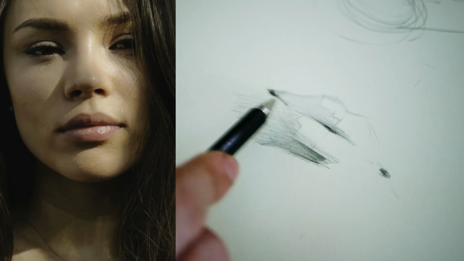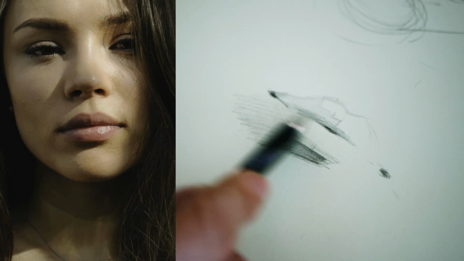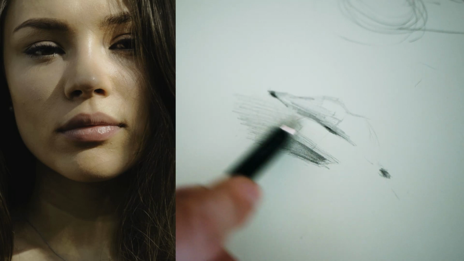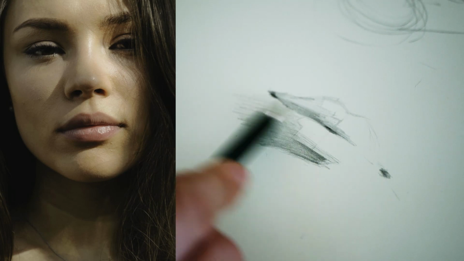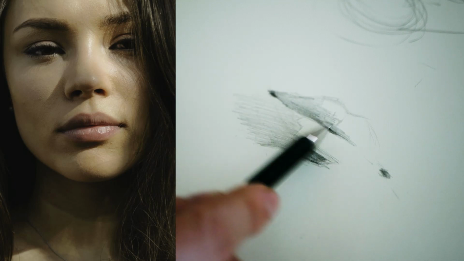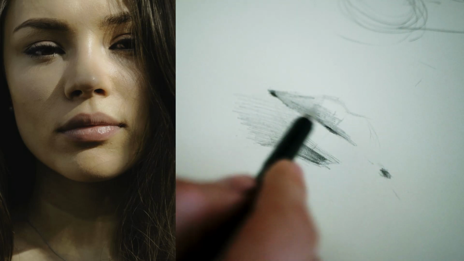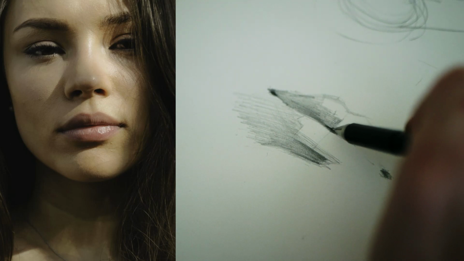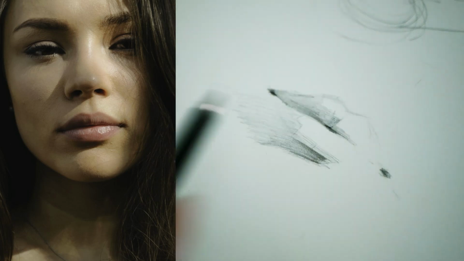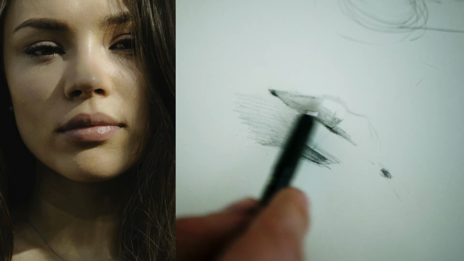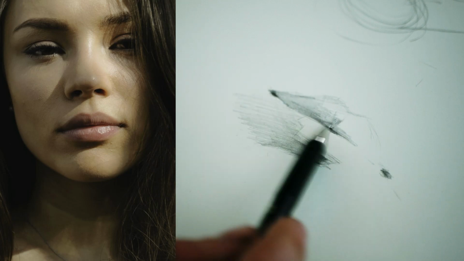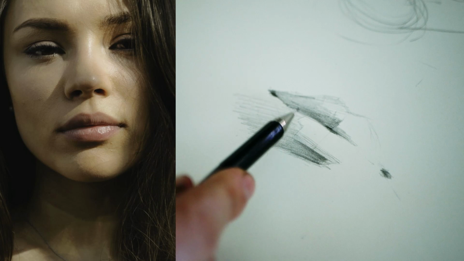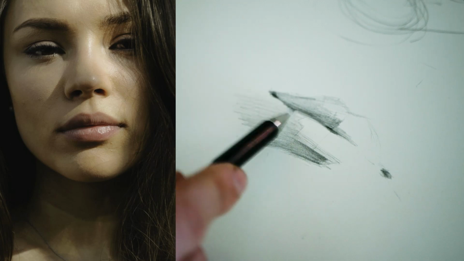And then this top lip is going a lot darker than the bottom lip. Start to build that form up.